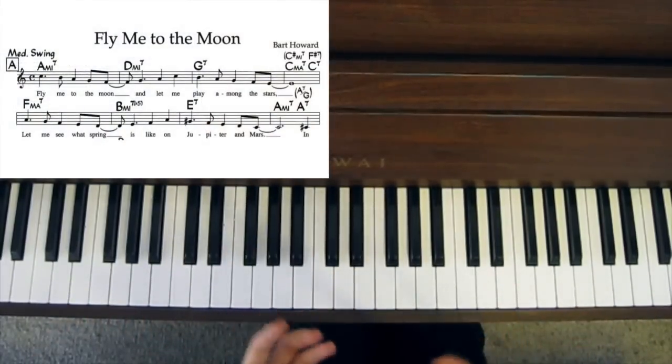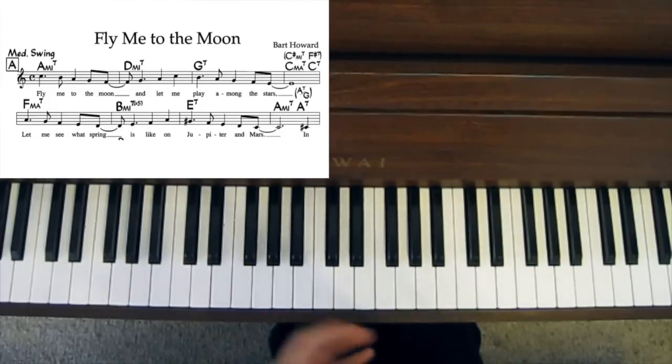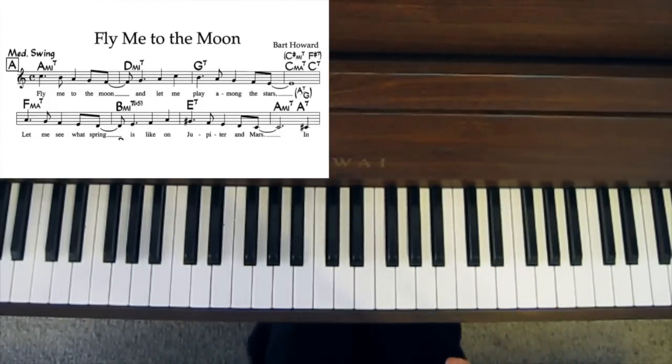So now let's take these quartal chord voicings and insert them into a song to see how they sound. And let's take the standard Fly Me to the Moon.